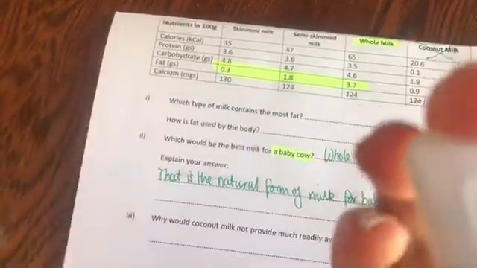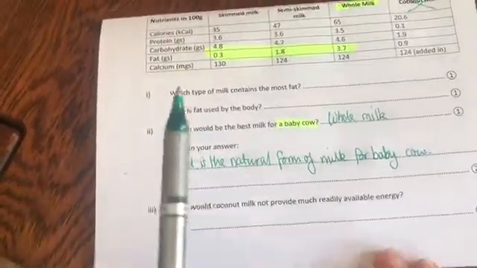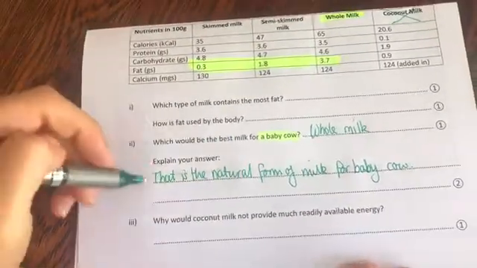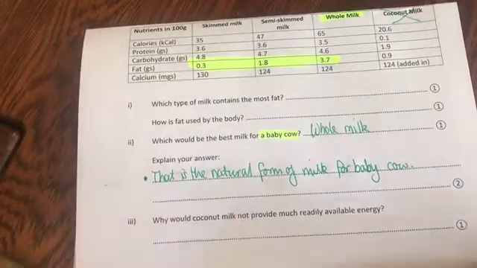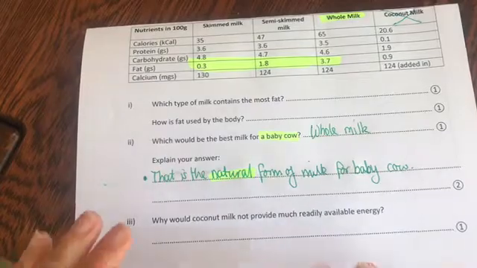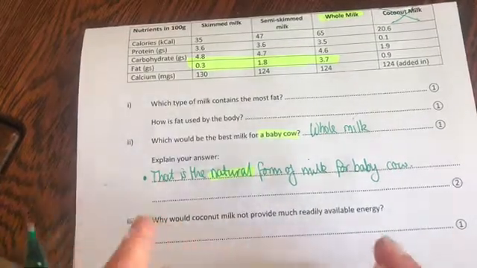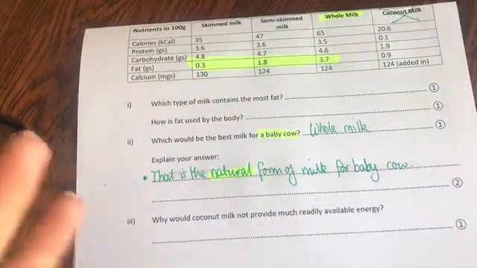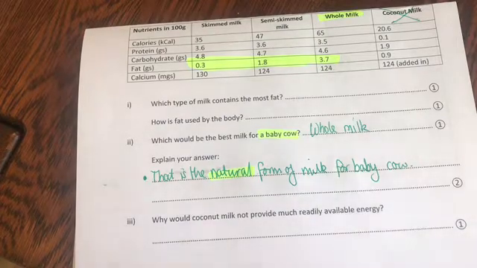That's only for humans. Sorry, I've just realised that that's in the way. So the answer is whole milk, and then 1 mark for anything that says that it's the natural form. So anything that means that it's the natural form, it's the way it would come straight from the mother, it's how the milk should be, anything along those lines.